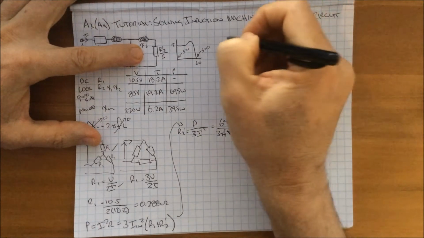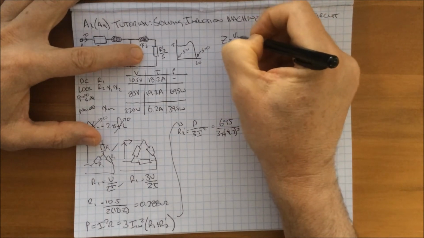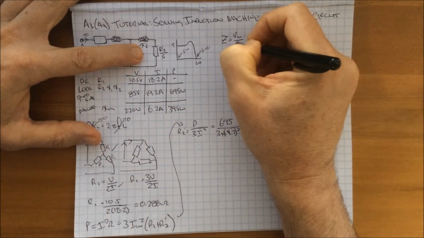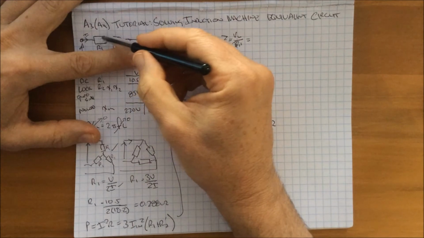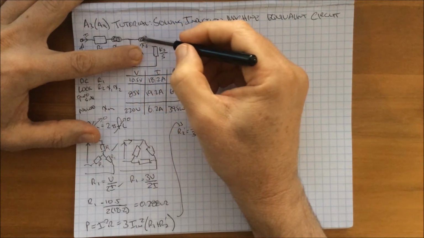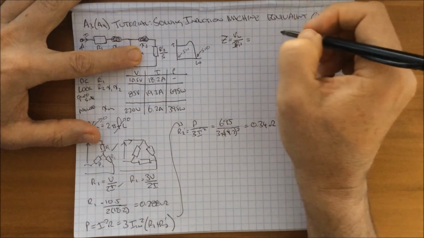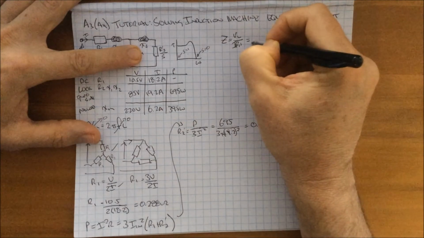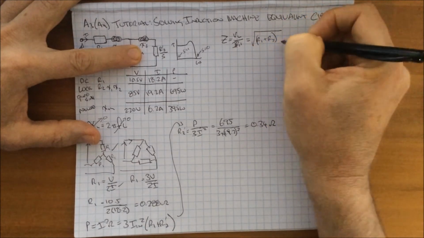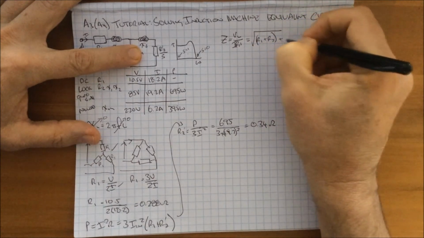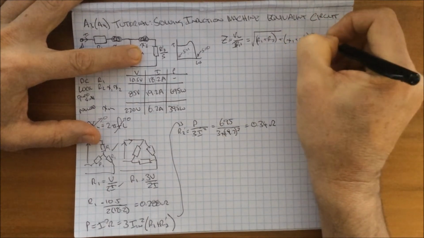So what this tells us is that the impedance is the line voltage over the phase current, which is the same as saying this impedance in series with this one, in series with this one, in series with this one. Which is the square root of R1 plus R2 squared plus X1 plus X2 squared.